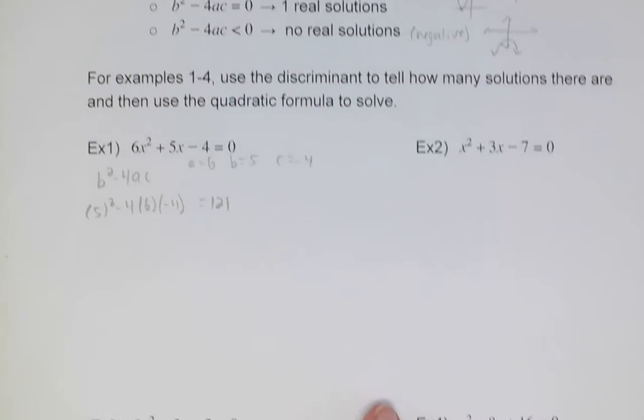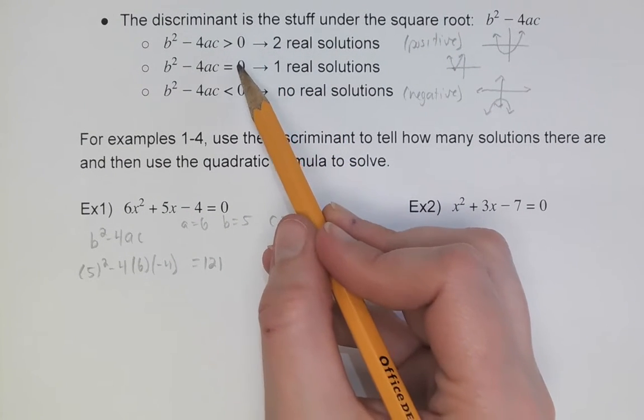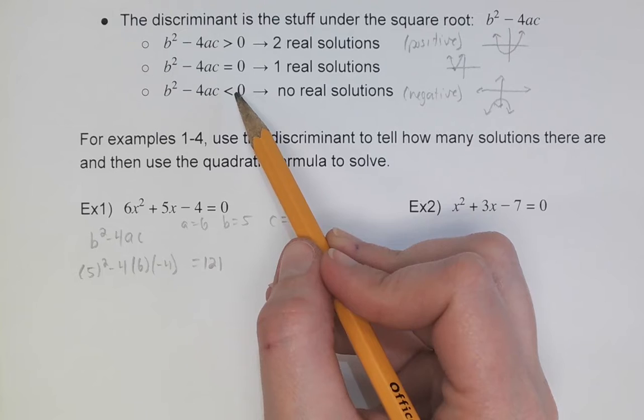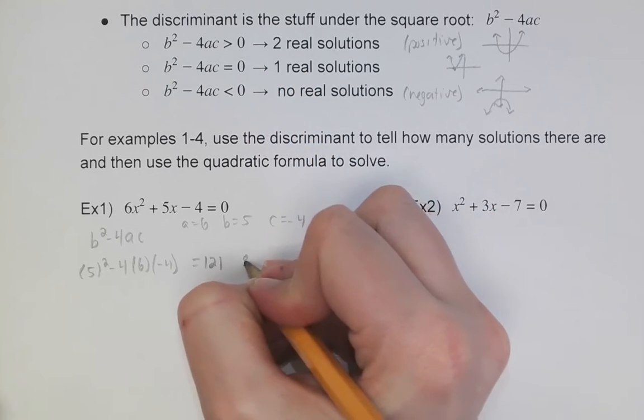Then if I look back up to my key here, is 121 greater than 0, equal to 0, or less than 0? Since this is greater than 0, this means I'm going to have two solutions.